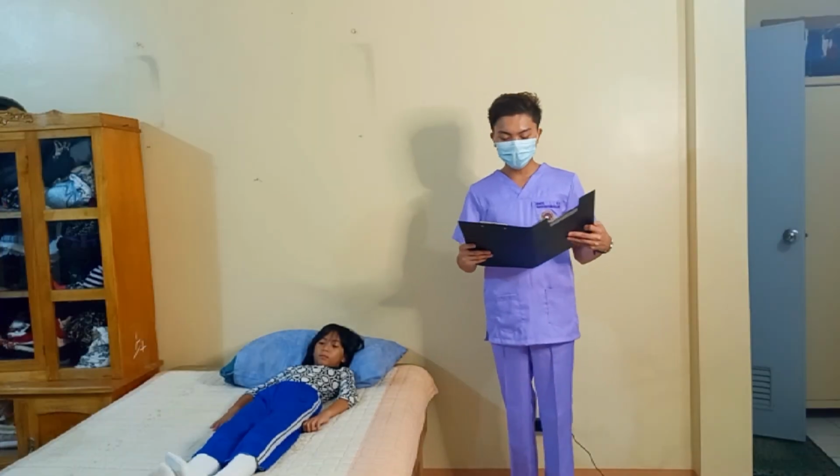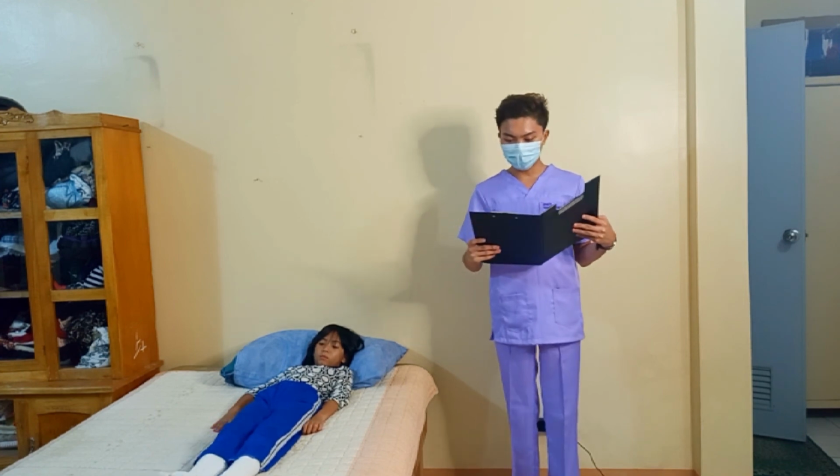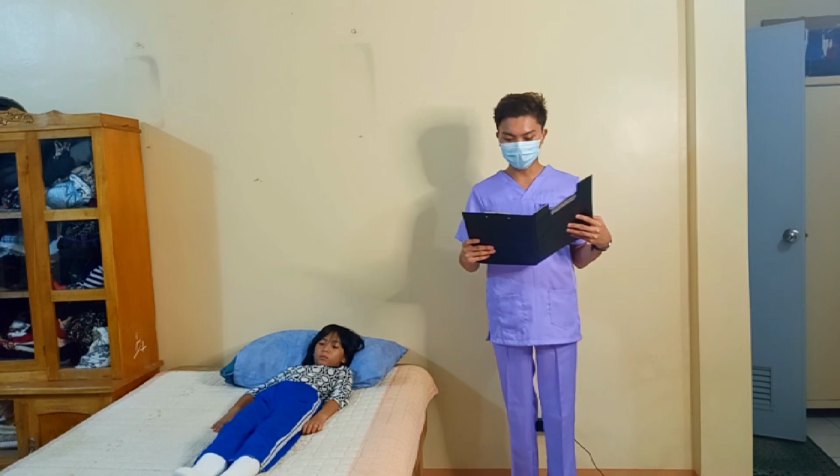Number 2, reviews medical record for history of risk of orthostatic hypotension. This is to determine whether the patient can maintain hemodynamic stability. Medical history of the patient shows right-sided weakness with no signs of hypertension.